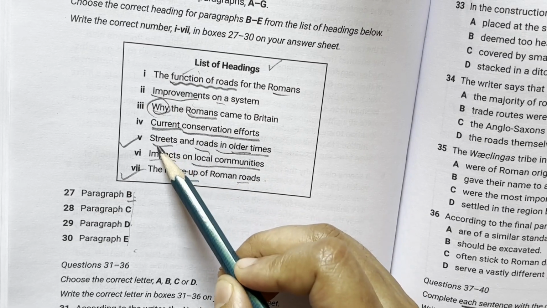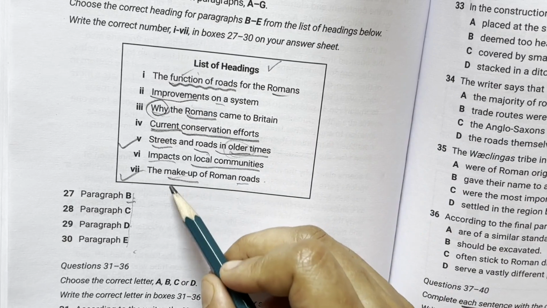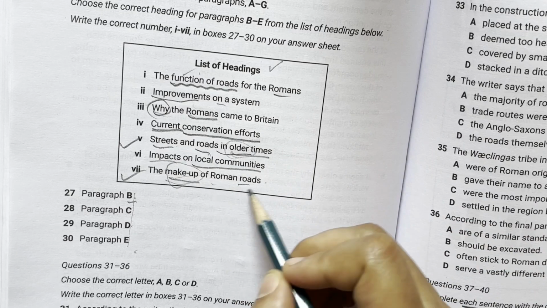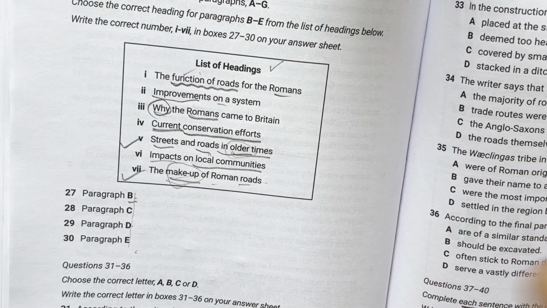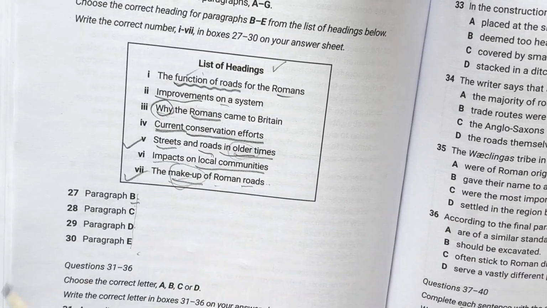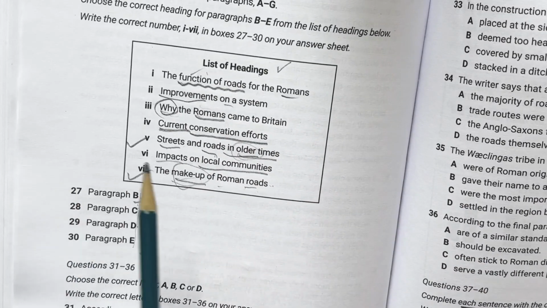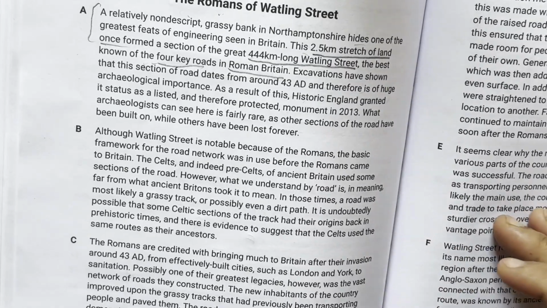But here they are talking about streets and roads in older times in general, and here they are talking about makeup. So what was the constituent of Roman roads in particular, right? So this is the kind of confusion you are going to remove in your mind. Let's come to para B now, keeping the list of headings in our mind. Para B, let's jump into that.